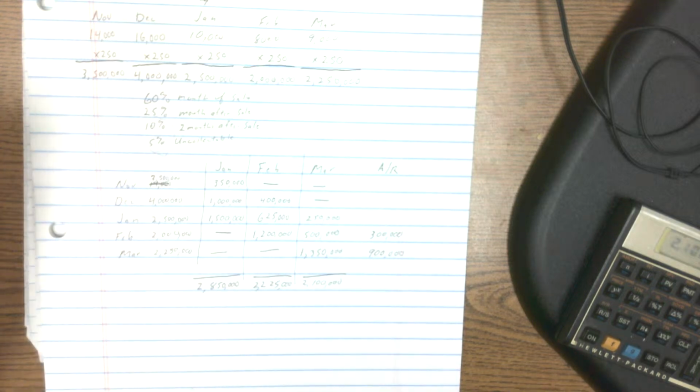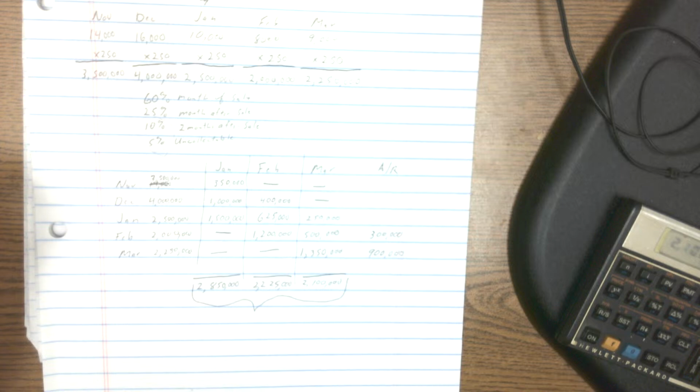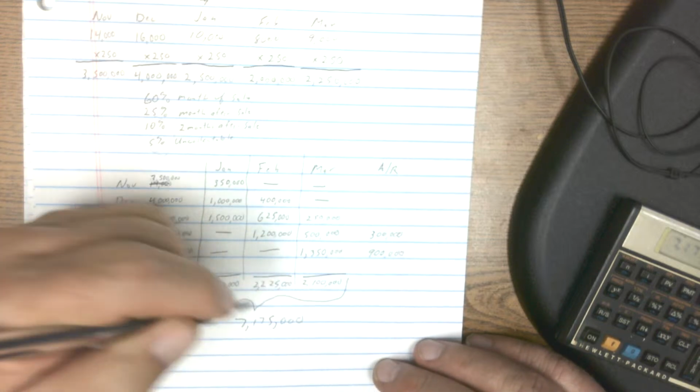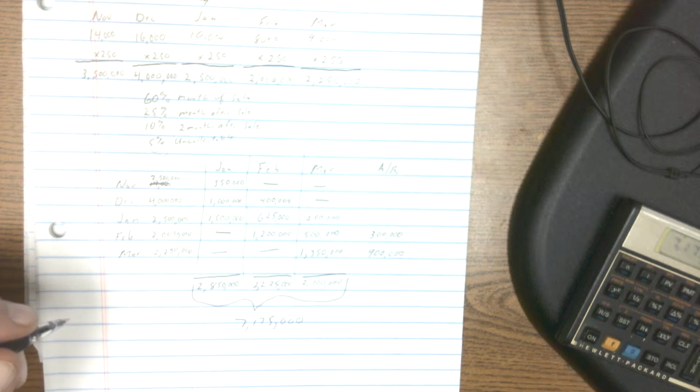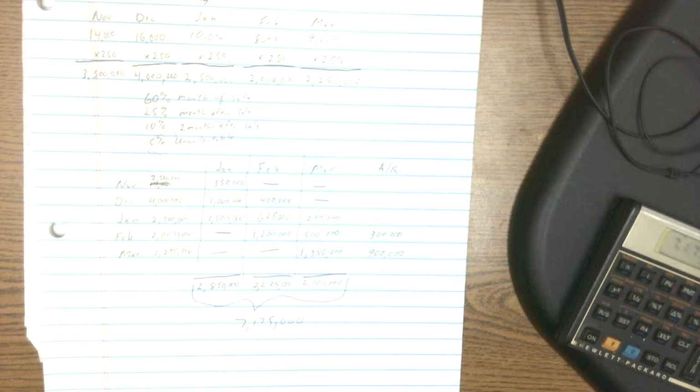If you want to look at the quarter, you can add all three of those together if you want to. It would be 7,175,000 would be collected in the first quarter of the year. That is a cash collections budget. Just remember, just forget about the 5%. That is uncollectible.